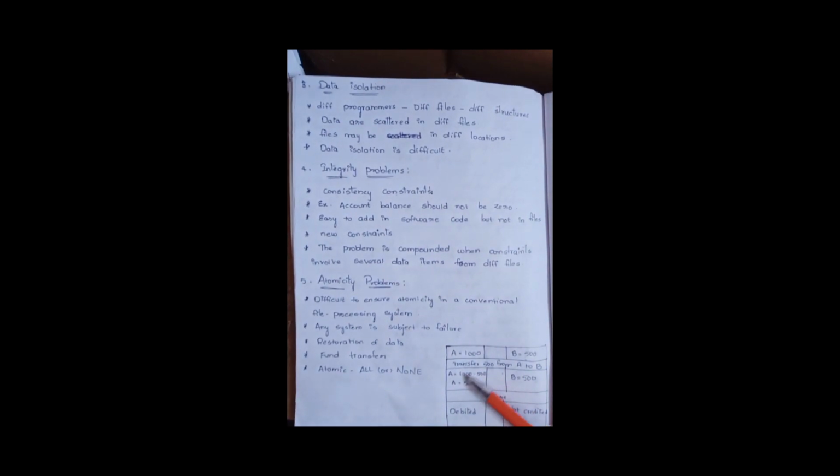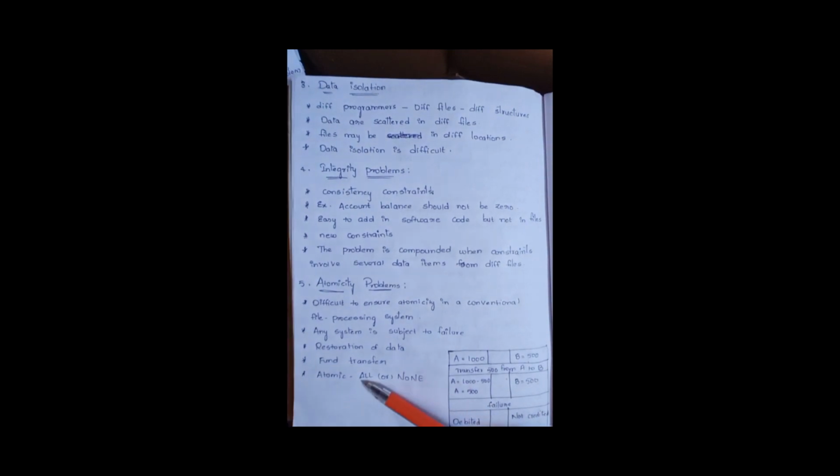Say if a failure has happened here, then the transaction should be revoked to the previous stage with A equal to 1000, B equal to 500. Even if some statements are executed, and if there is a failure, the system should identify the failure and revoke to the original state, like A should have a balance of 1000 rupees and B should have a balance of 500 rupees. So what we are achieving is all or none.